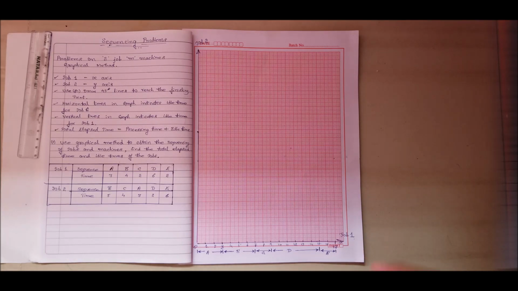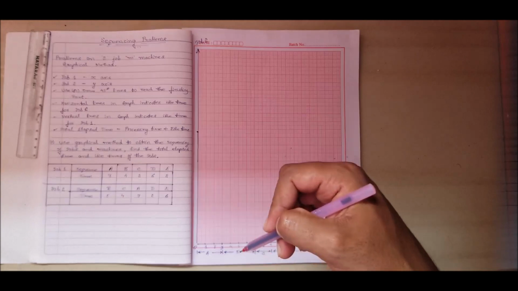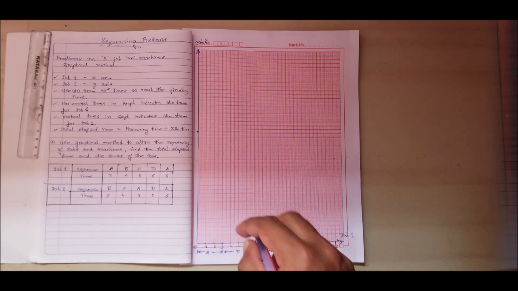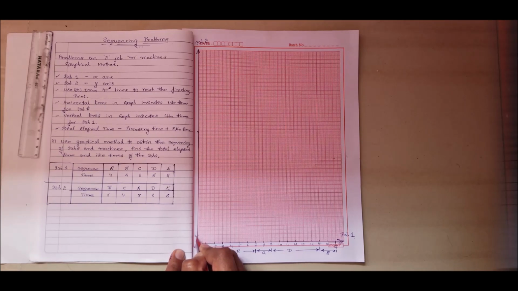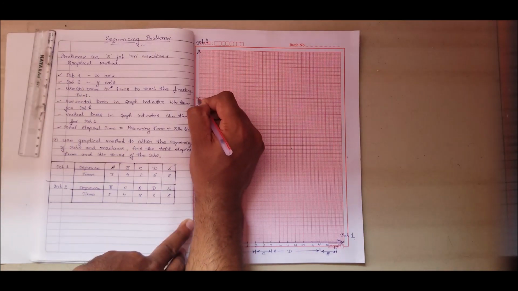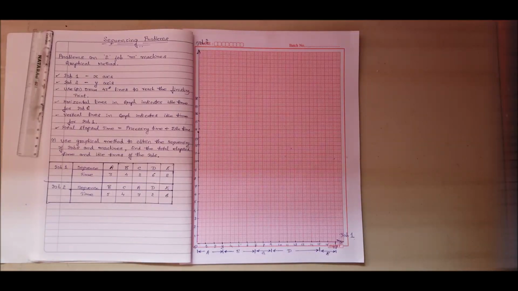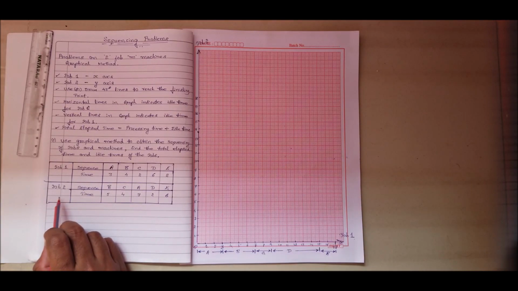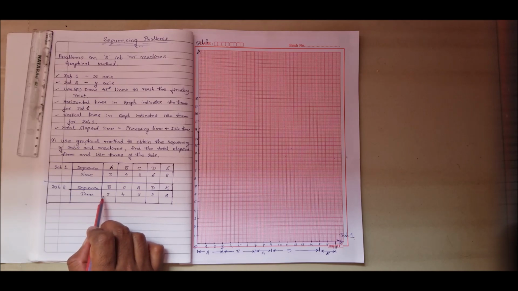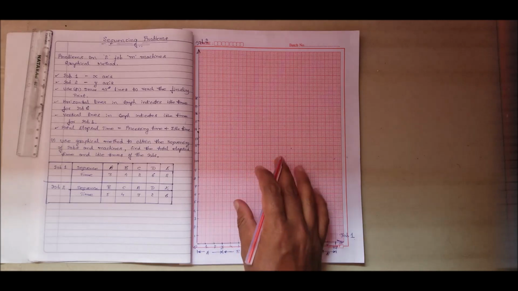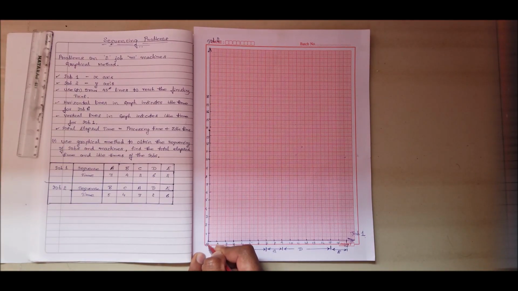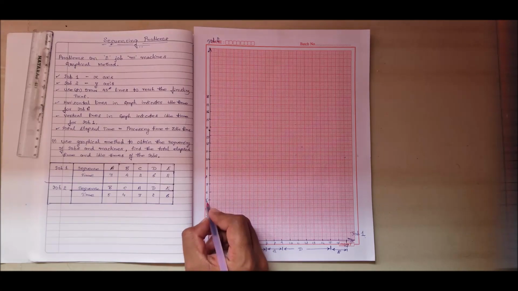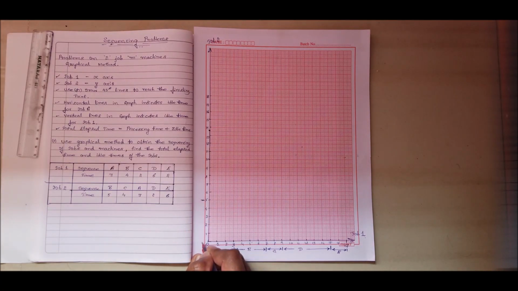Similarly, I should mark the sequence and processing time of job 2 along y-axis. We have time durations up to 17. Let us keep it at 18 and see. Now job 2 will enter machine B at 0 units of time and will be processed for 5 units. So job 2 will enter at time 0 and will be processed for 5 units of time on machine B.